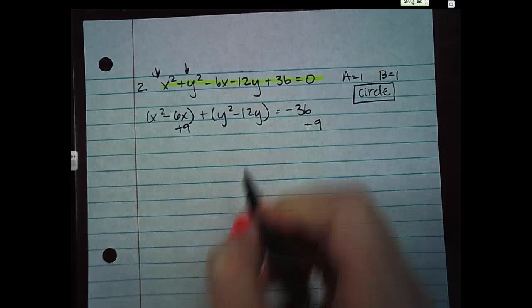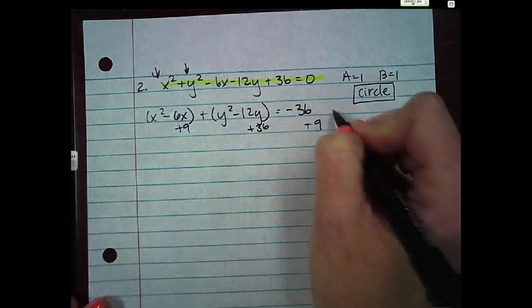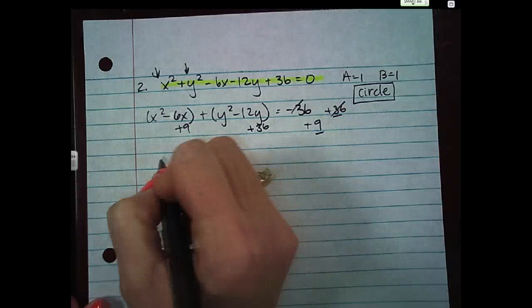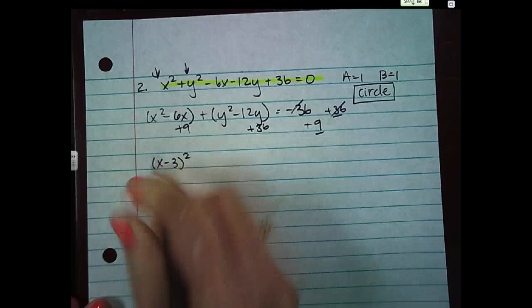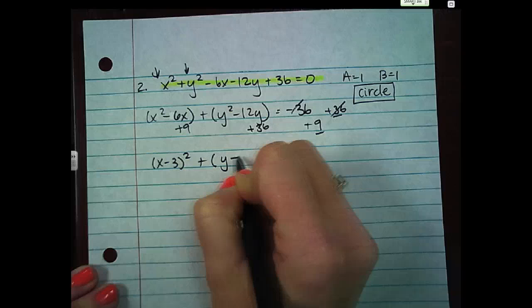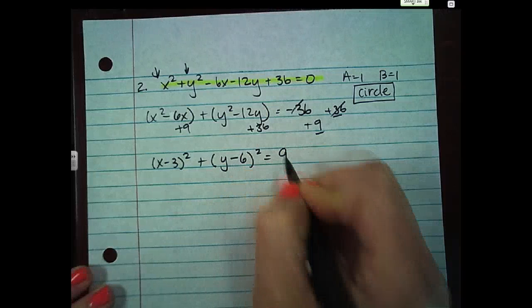Half of 12 is 6, so plus 36 on both sides. The 36 is canceled, so now you're left with x minus 3 squared. That's a minus 3, guys. Careful. Plus y minus 6 squared equals 9.